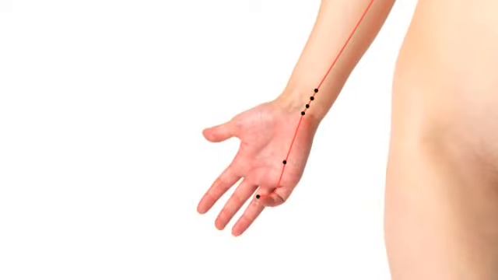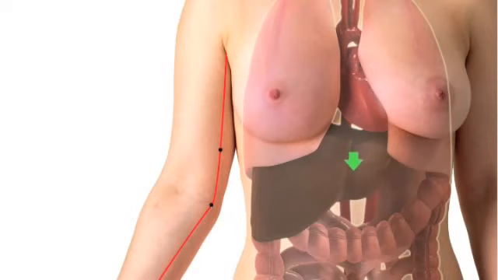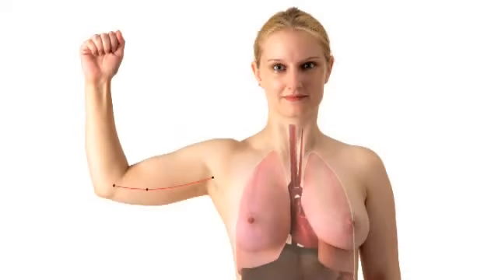A deep pathway descends from the heart to connect with the small intestine. Another deep pathway ascends from the heart, passes laterally to the esophagus, connects with the face and cheek, and terminates in the tissues surrounding the eye.